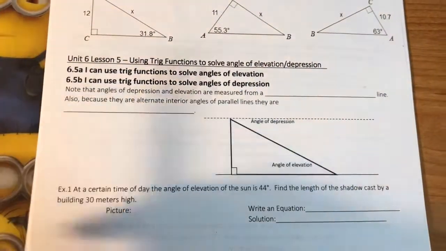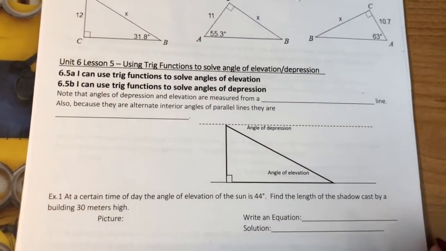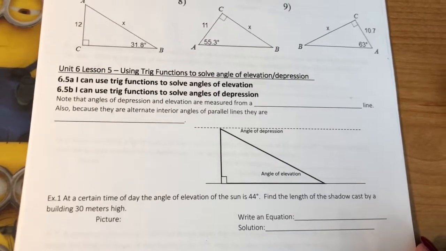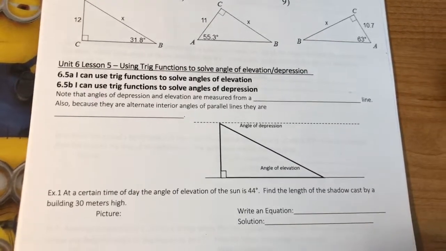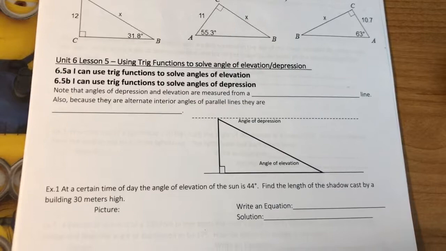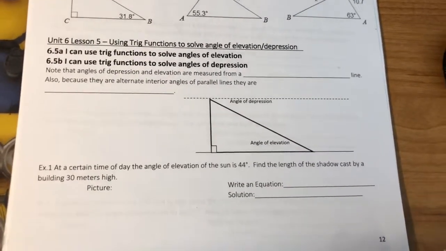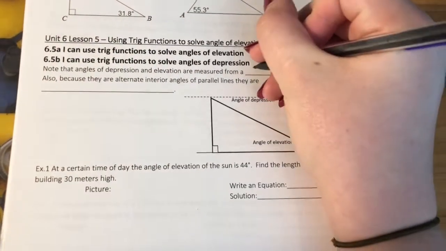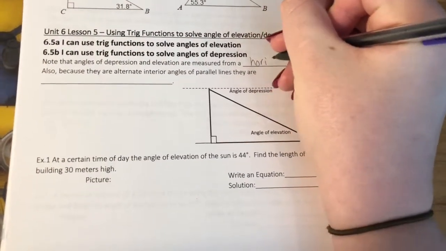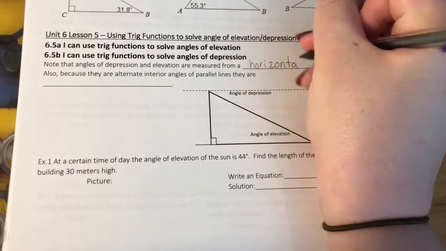In this video, we are doing lesson 5, using trig functions to solve angle of elevation and depression. So note that angles of depression and elevation are measured from a horizontal line.